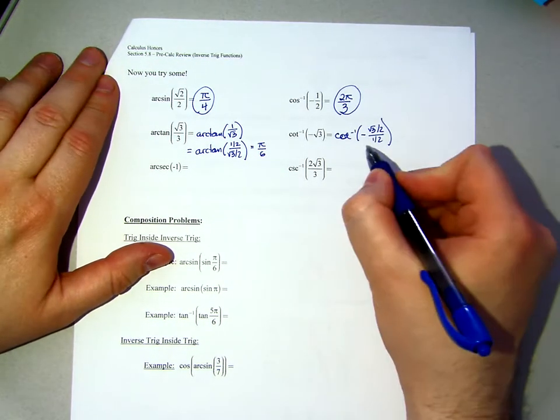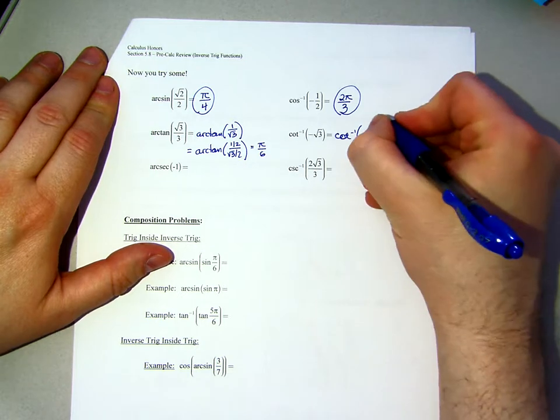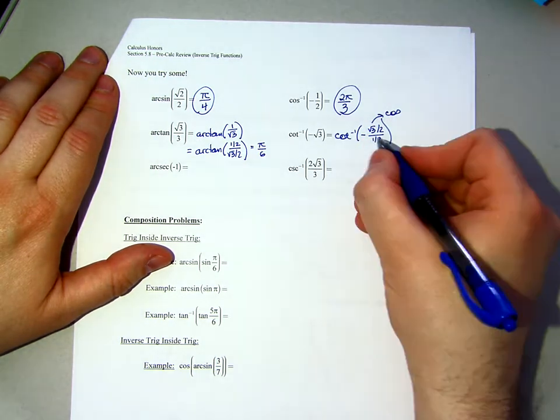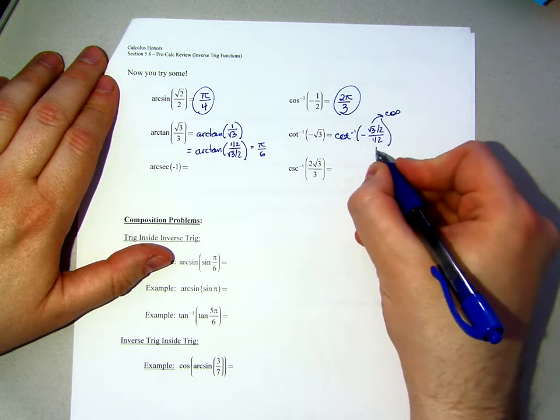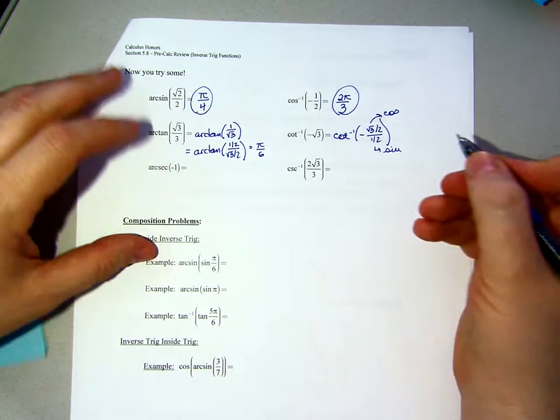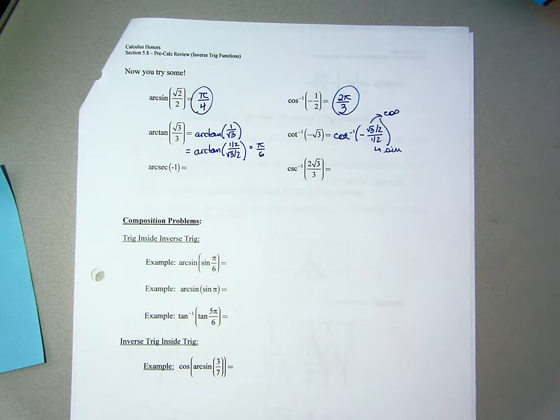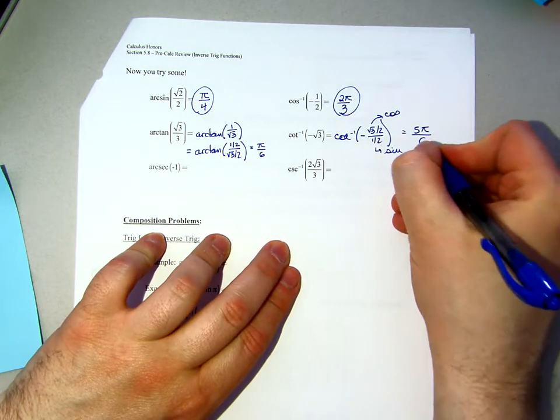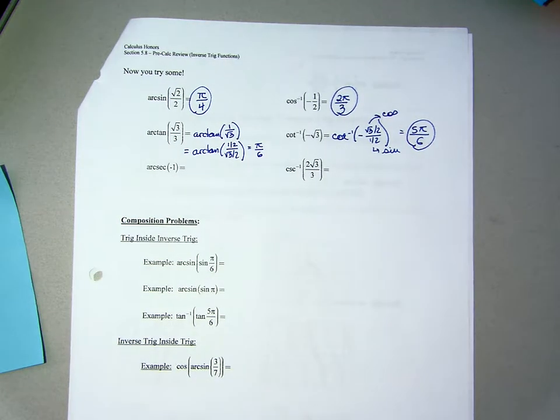I'm looking for something in quadrant 2 where the cosine is root 3 over 2, where the sine is 1/2, and one of them is negative. I think the cosine is going to have to be the negative one because we're moving to the left to get to quadrant 2. That is going to be 5 pi over 6.